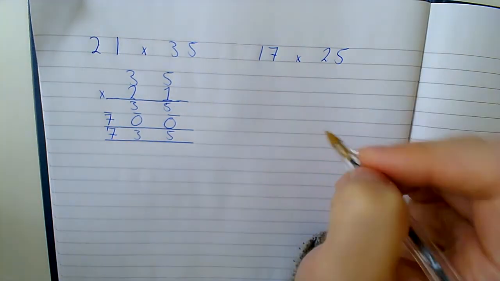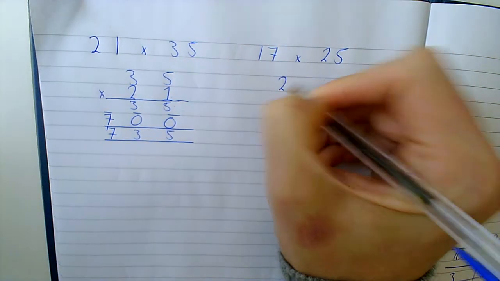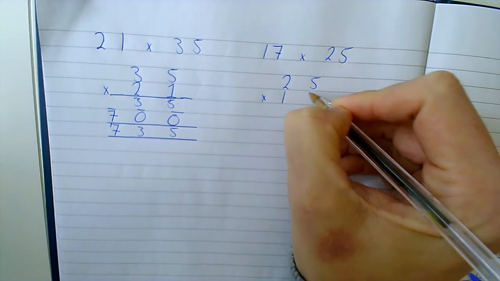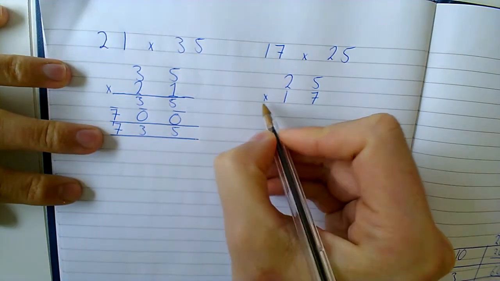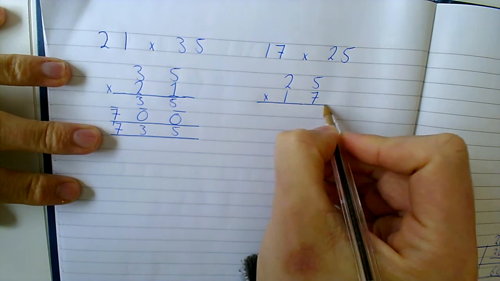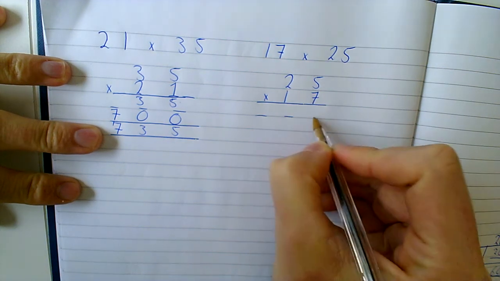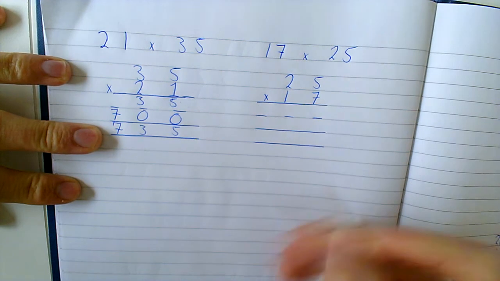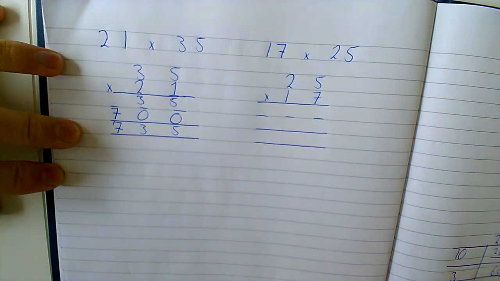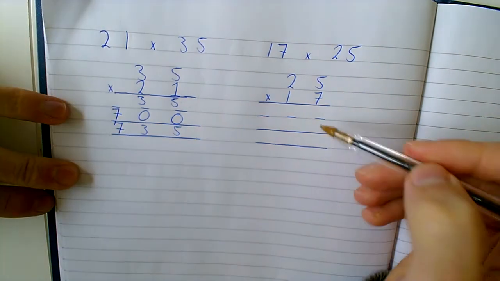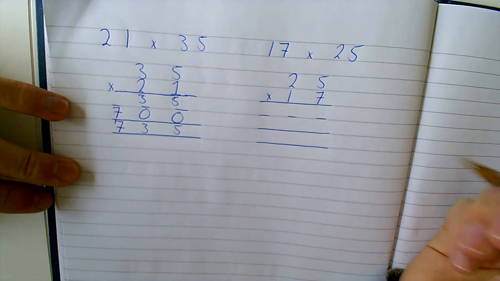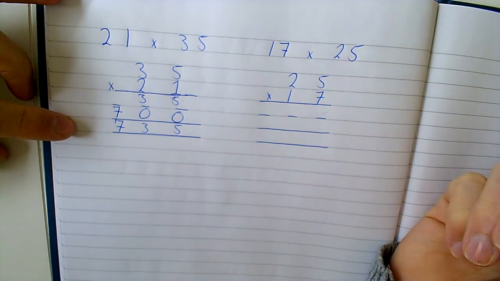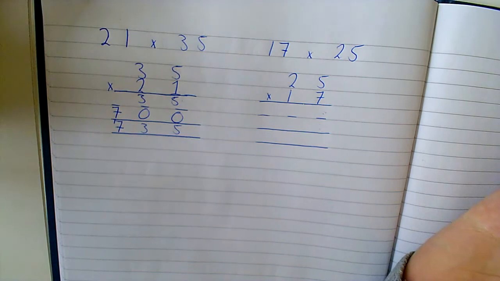We're going to repeat the same for this question over here. So we have got 25 multiplied by 17. Again we're multiplying by a two-digit number, so I need to leave an extra line for my working out. It's a bit like if you're multiplying by a three-digit number, you leave 3 lines. So two-digit number, 2 lines for working out, three-digit number, 1, 2, and you would have a third one. Again we approach this as if we're partitioning really.